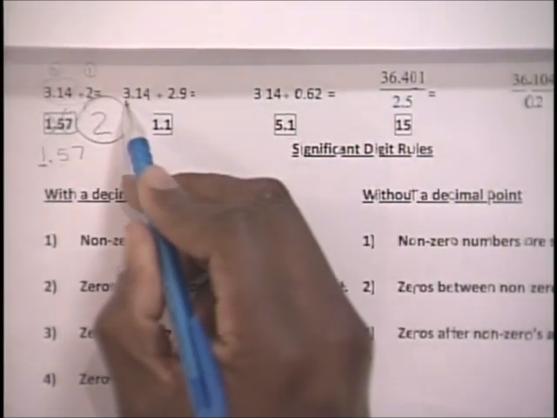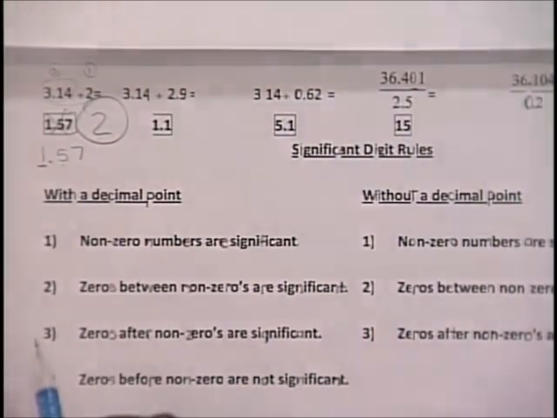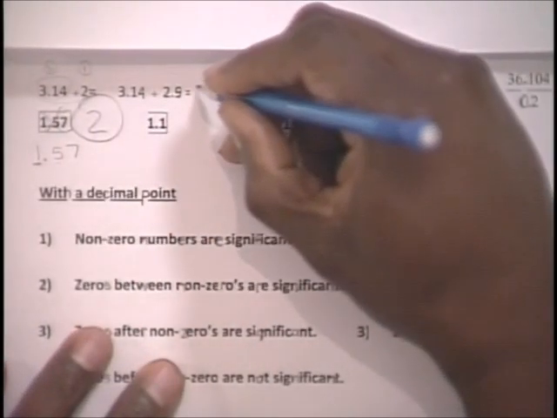All right. So now let's look at this problem. We have 3.14 divided by 2.9. Again, I'll put that in the calculator. We get a lengthy answer.